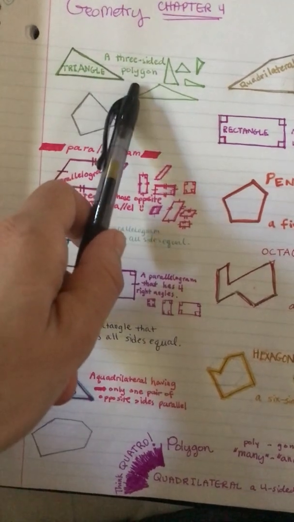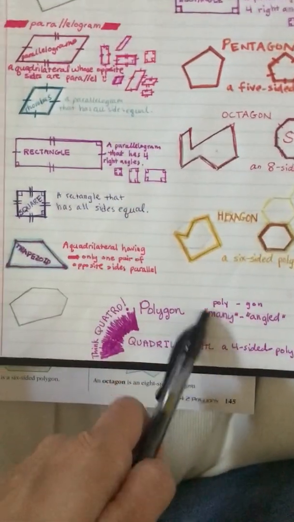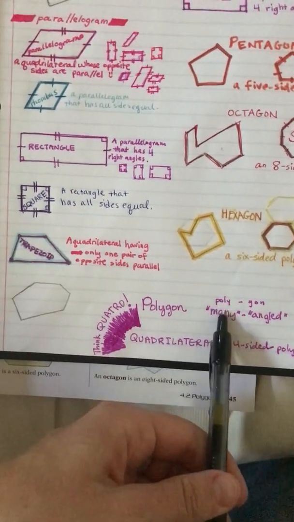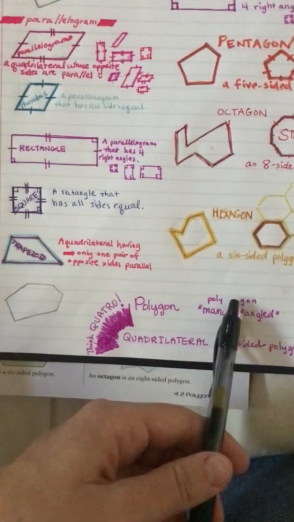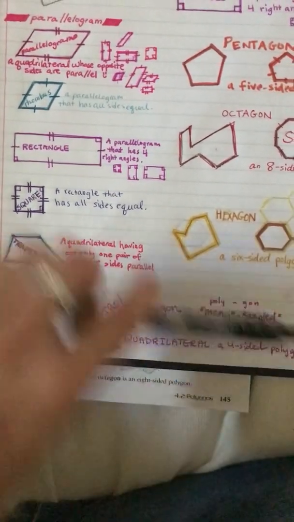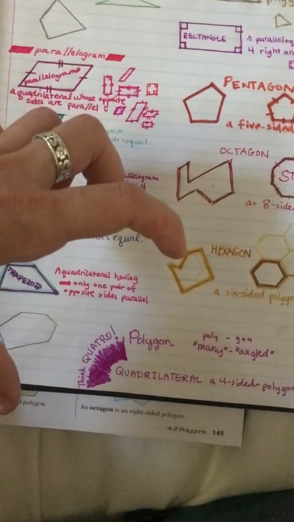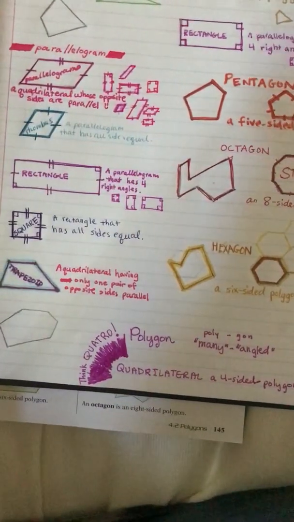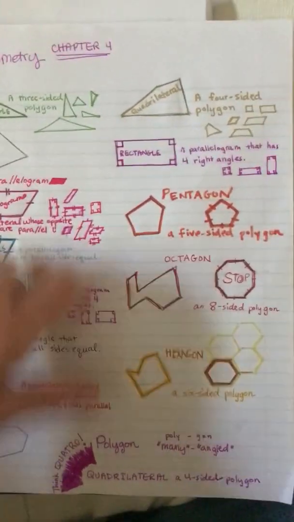So polygon, do we know what that word means? Are we confident about it? When I looked it up, it talks about the roots. Poly means many, and gon means angled. So polygon just means many angles. So it's not a line, it's not an angle, it's a shape. We can't have a shape with two angles. It would be open-ended. So I really don't know what you would call that, but a shape is a polygon, basically, as far as I know.